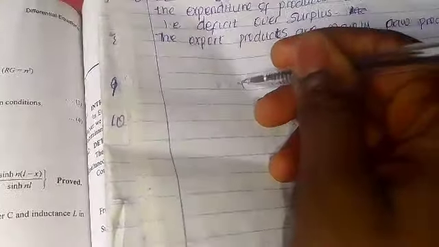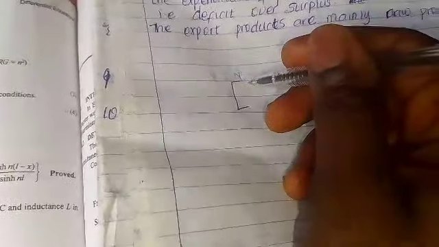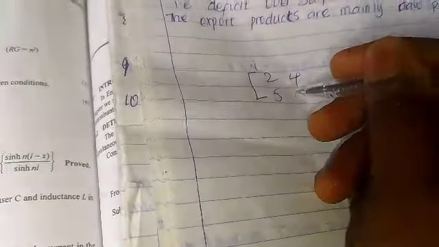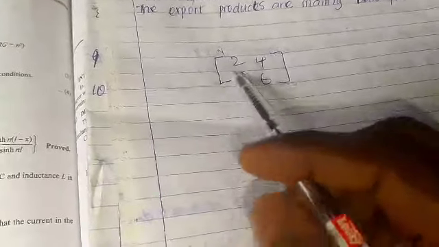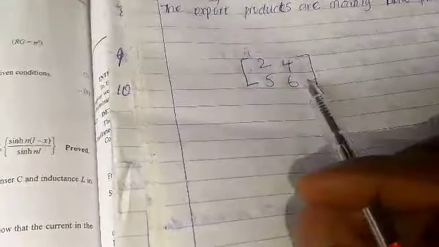Matrices and determinants. This is what we're going to look at. What are matrices? A matrix is just an array. Don't want to write too much note because that will waste time. An array of numbers. For example, look at this. This is an example of a matrix. It is written in a rectangular box.